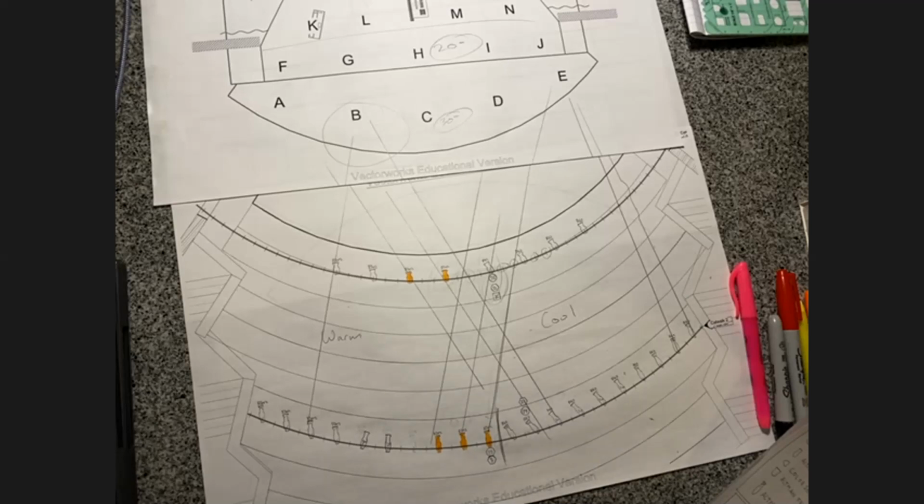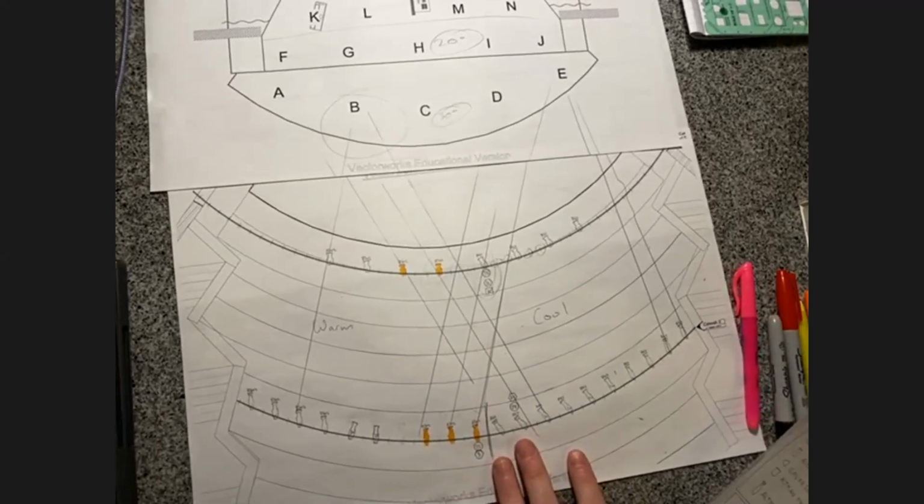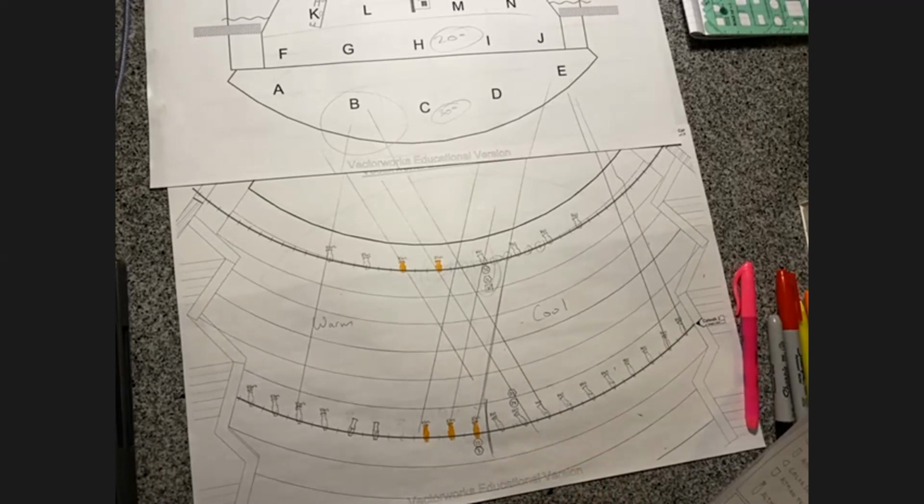So does that make sense with the back of house, how we accomplish that? Yes. So it doesn't need to be perfect. It just needs to be kind of sort of close. Oh yeah, for sure. The lights themselves aren't even perfect, so it's not like you being perfect is going to make it all exactly the same.